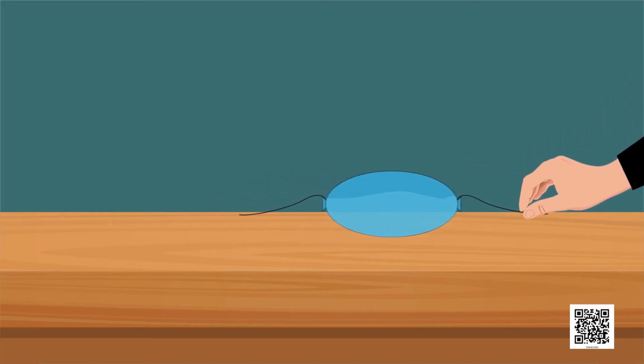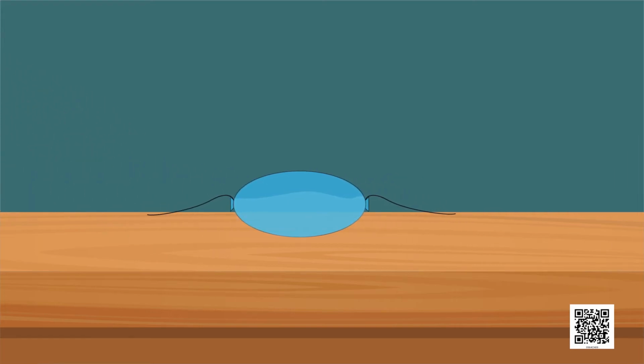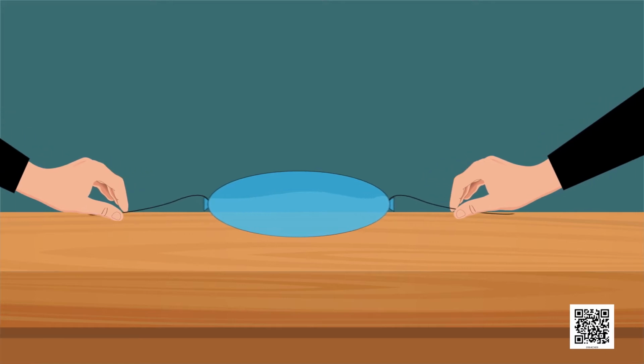For this, take a balloon and tie it from both sides with thread. Place it on a smooth surface so that friction is minimum. Now we shall see the changes in the shape and motion of balloon on the application of force. First of all, pull balloon on left side, then on the right side. Now pull it from both sides with equal force.